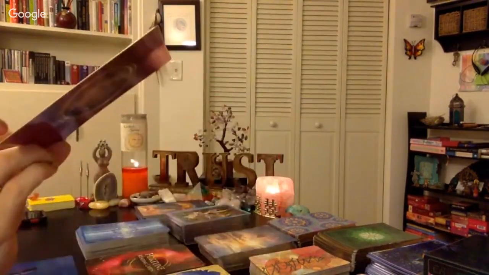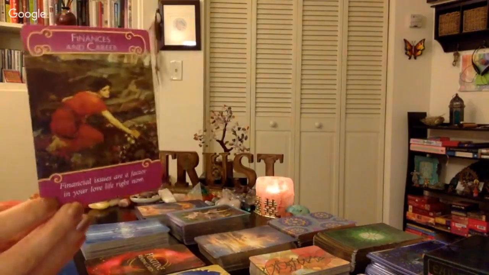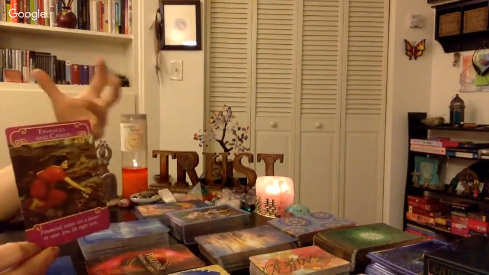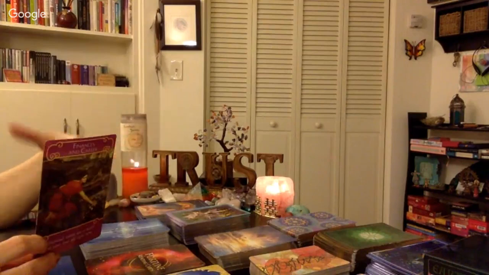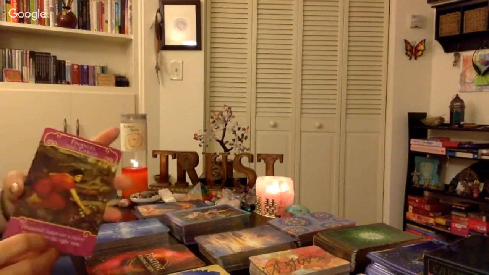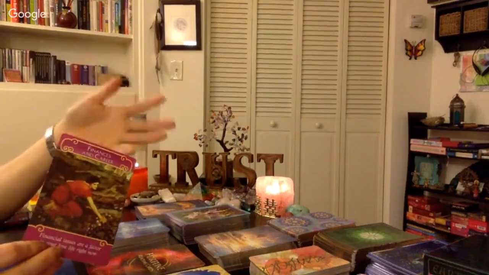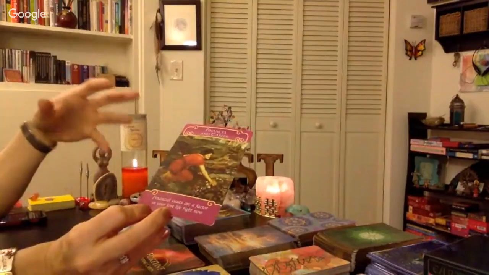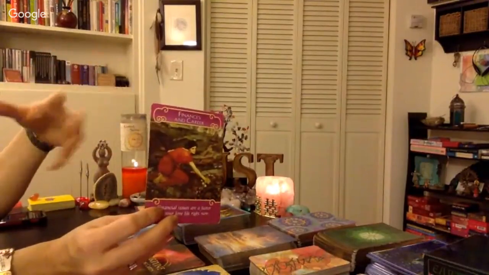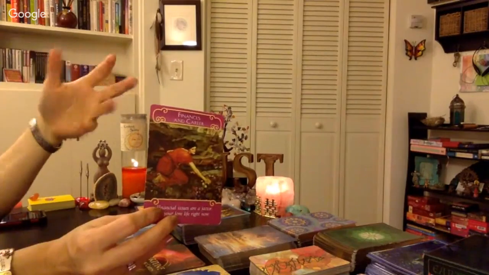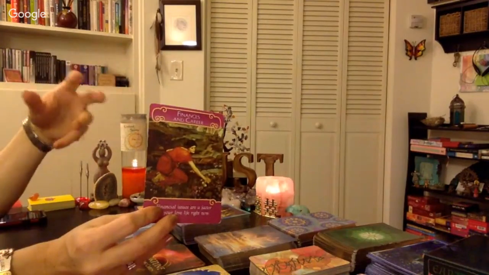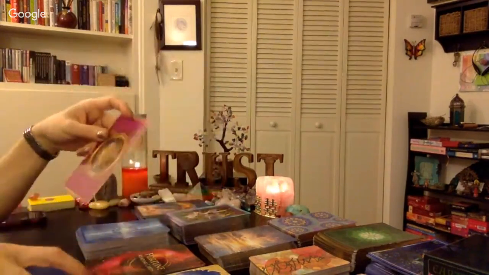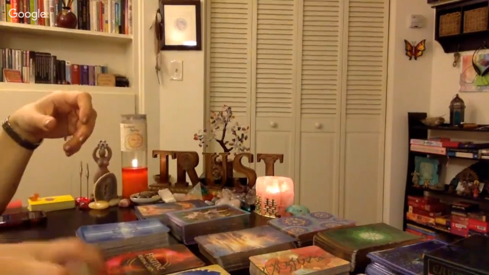Finances and career. Financial issues are a factor in your love life right now. So this may relate to where you're going on February 5th, that you might be restricted on where you can go, or there might be some kind of connection to business or to your career. It may come up in that conversation of whatever's happening on February 5th. This is Spirit's way of giving you that nudge or insight to prepare for that conversation or connection related to finances and career, so that you're aware that's a dynamic playing a role on that date. Okay? All right.